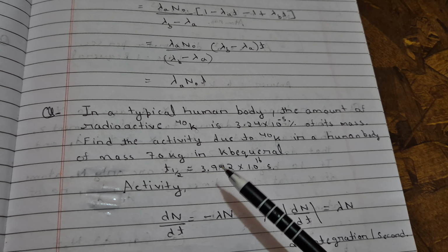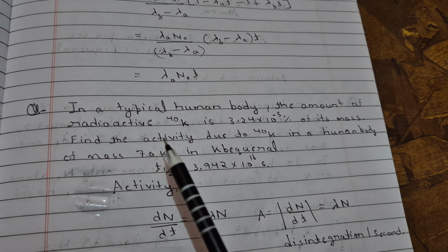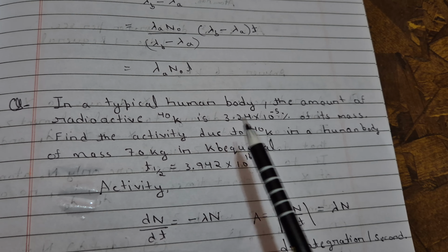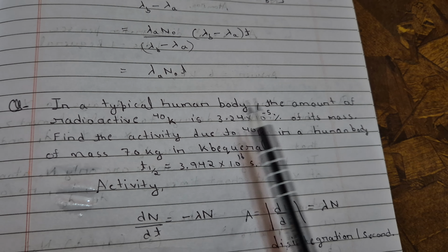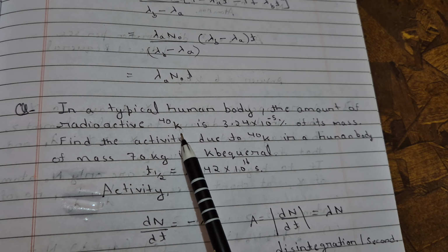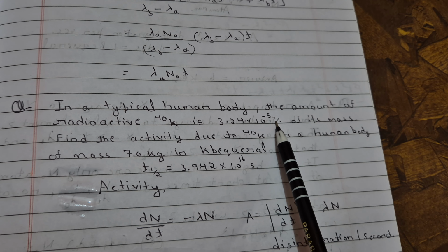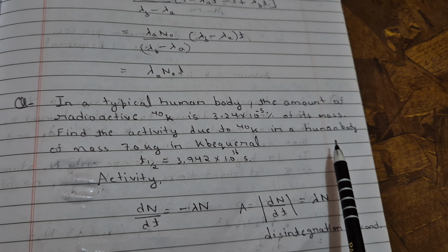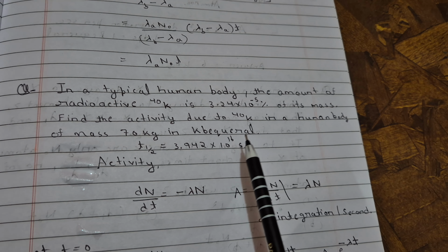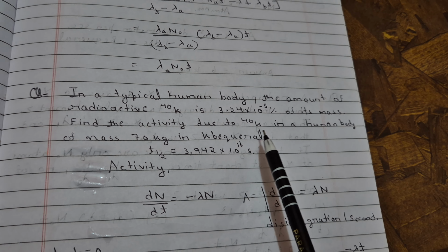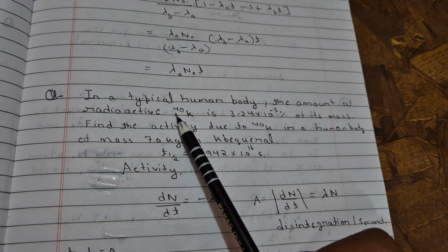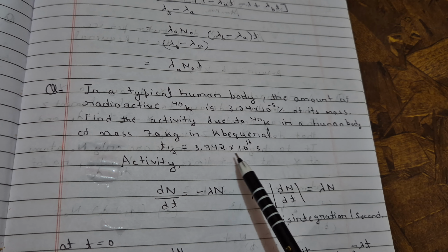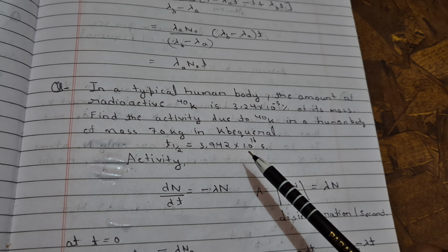Next is: in a typical human body, the amount of radioactive 40K is this percent of its mass. So inside the human body, the amount of radioactive potassium is this much percent of the mass of the human. Find the activity due to the 40K in a human body of mass 70 kg in kilobecquerel. We need to find the activity, and T half is given for K40, that is 3.942 multiplied by 10 to the 16 seconds.